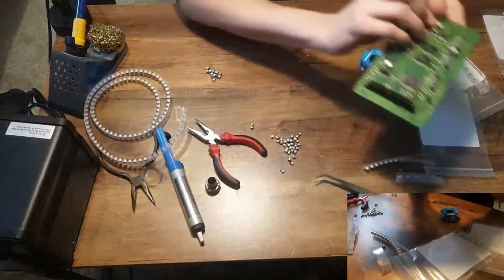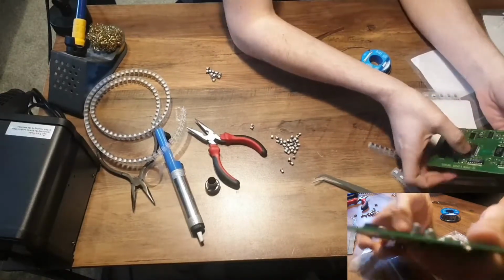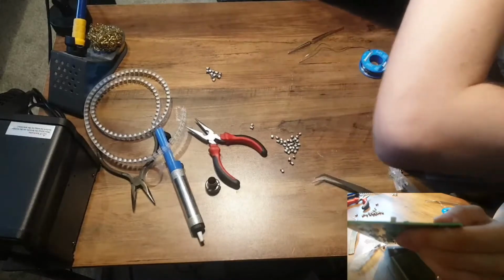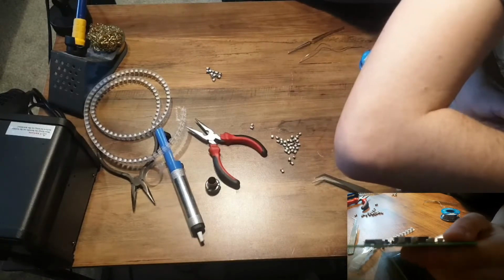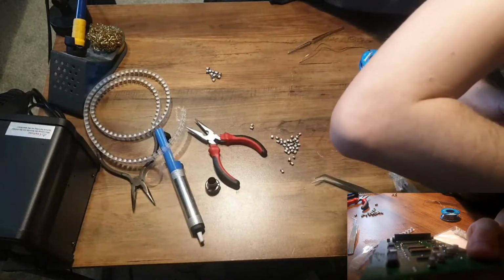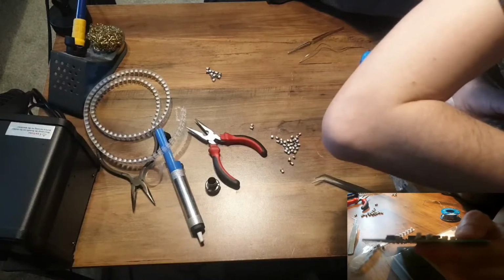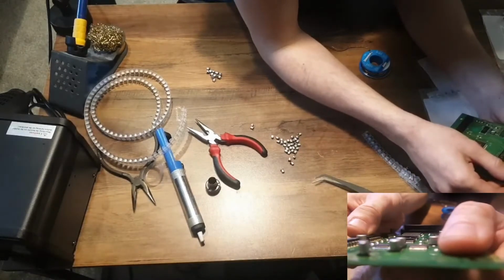Okay, here's another little thing. So this capacitor, good lord Samsung, come on. I swear this camera is going to drive me insane. Right. Okay. There we go. We finally got a close-up cam.